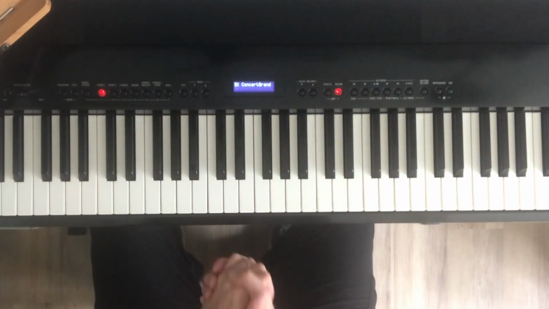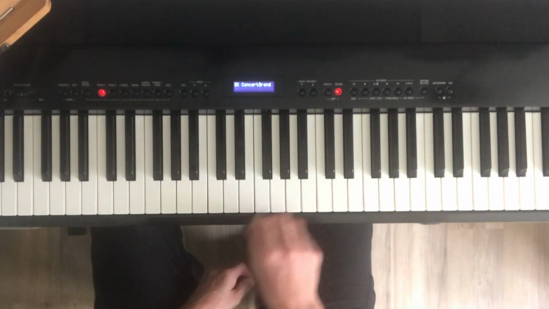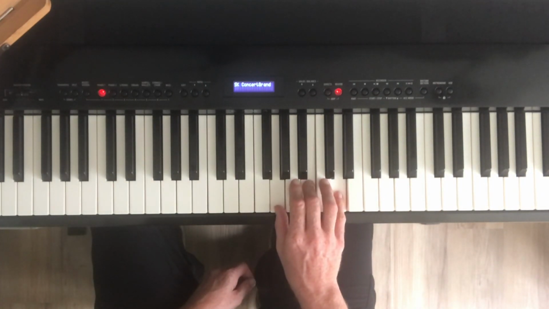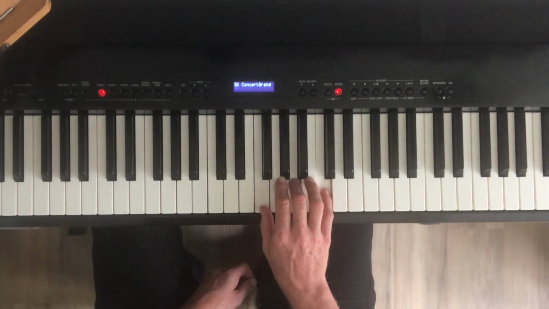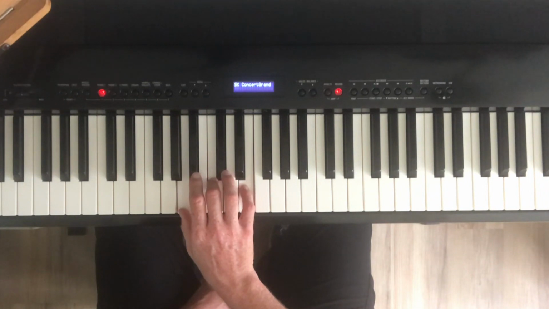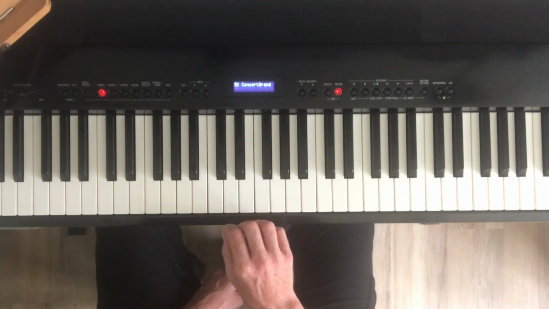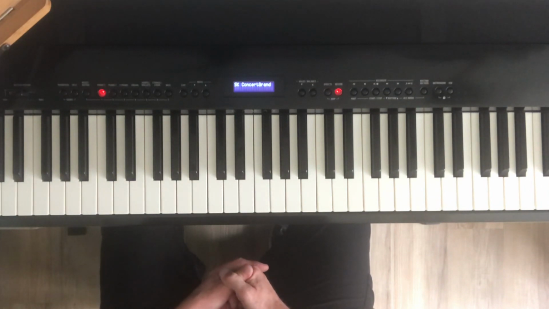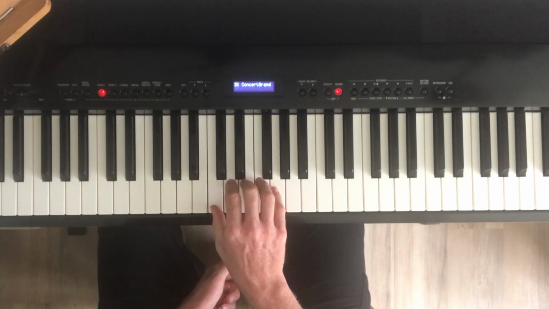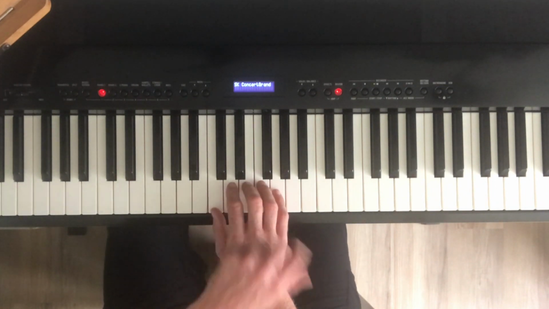So the chords we're going to look at today are C major, G major, F major, and we will look at A minor and D minor. Okay, so let's just go back to C major. Okay, C, E and G, using 1, 3 and 5 fingering.